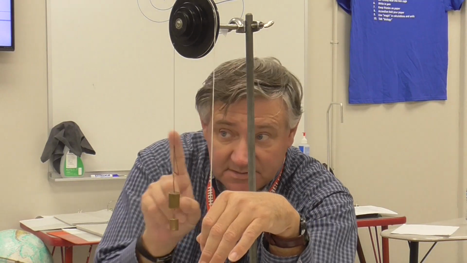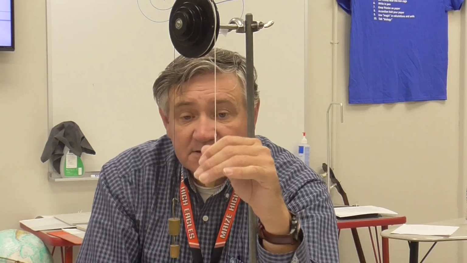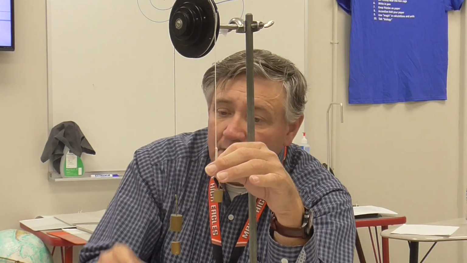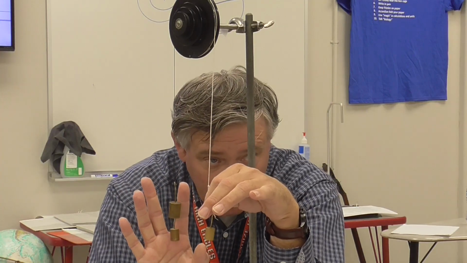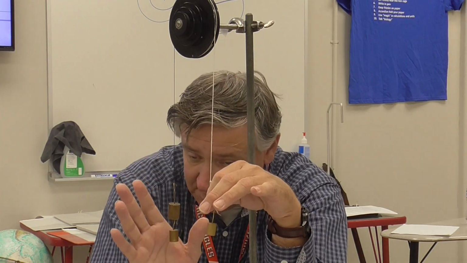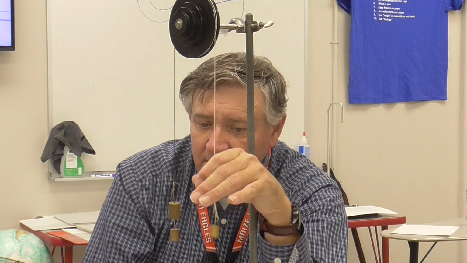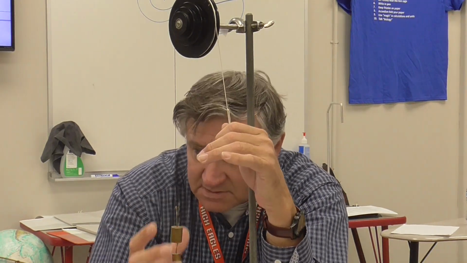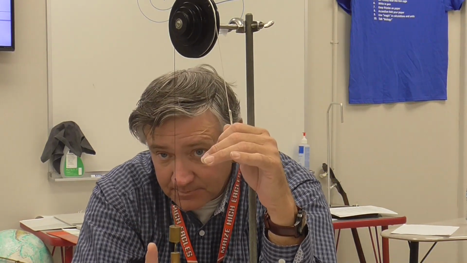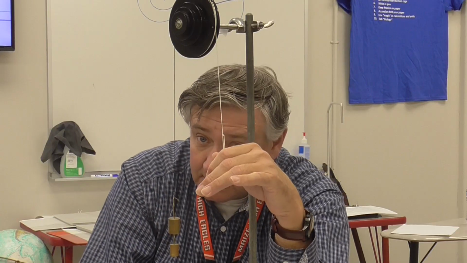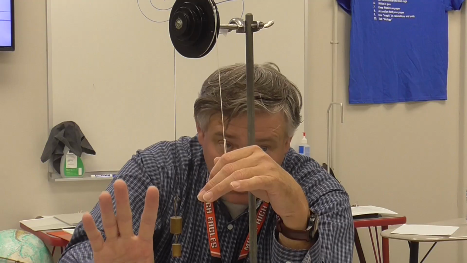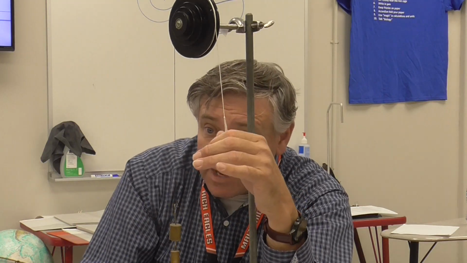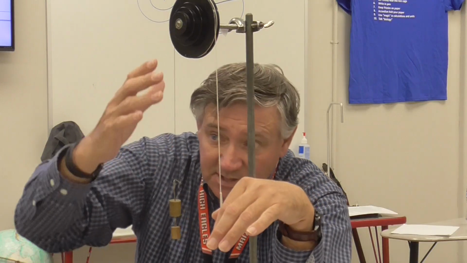These tensions are not the same. So, just focus for now on M1. When I let go of that, what are the two forces acting on this system? Gravity and tension. Gravity is pulling it down, tension's acting upward. Which one is bigger, the gravity acting down or the tension acting up?